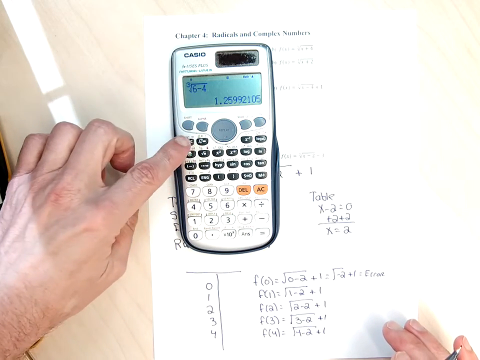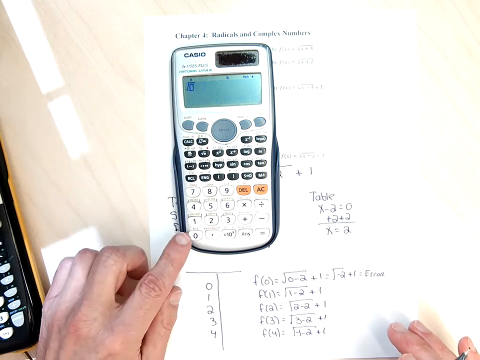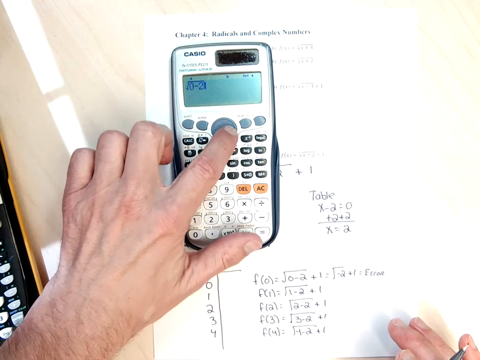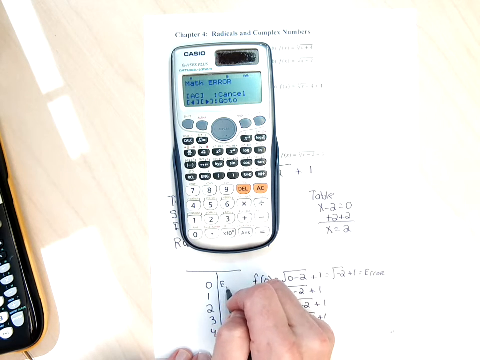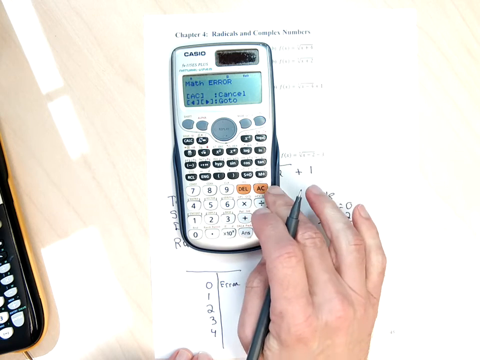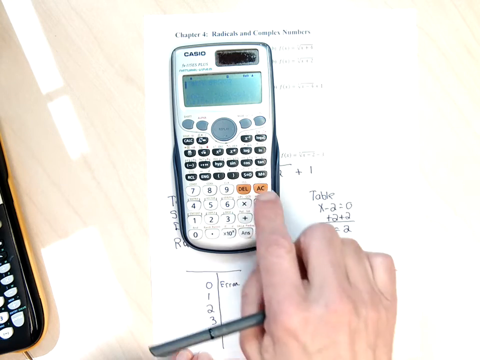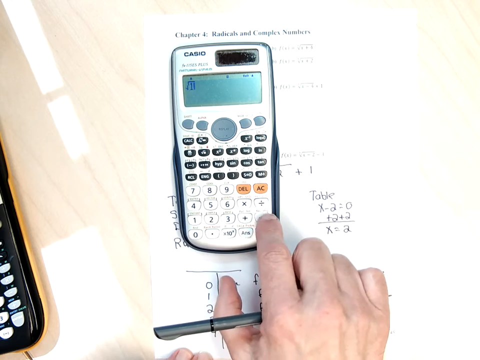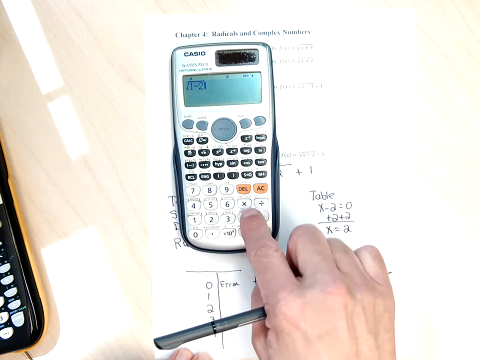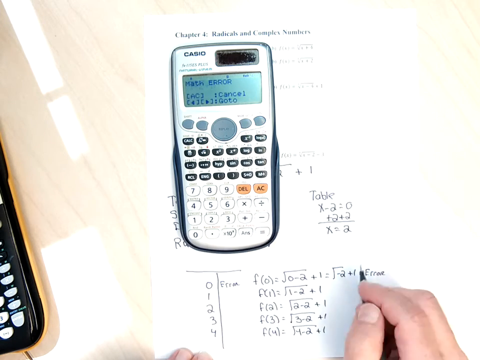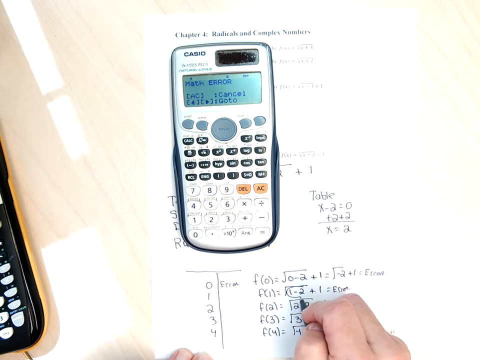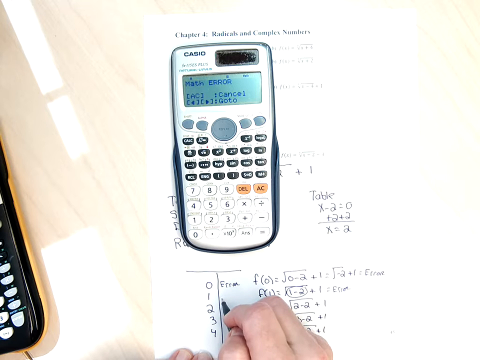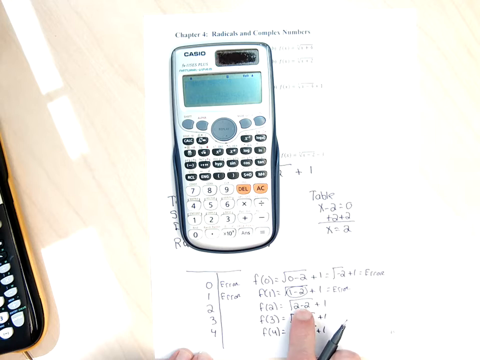So first point, I'm going to do square root of 0 minus 2, arrow out, +1, gives me an error, so that's not going to graph. I'm just going to write error in my y column. And then second point, square root of 1 minus 2 +1. I'm also going to get an error because this piece right here comes out to -1, and the square roots of negatives are imaginary numbers.